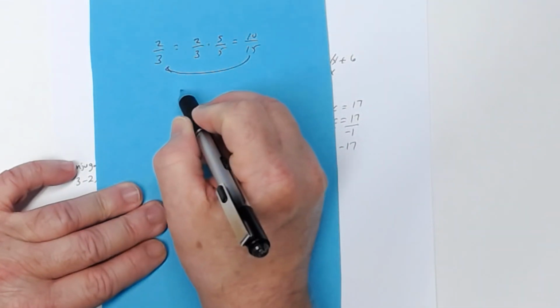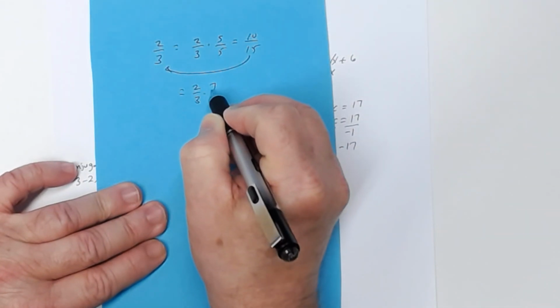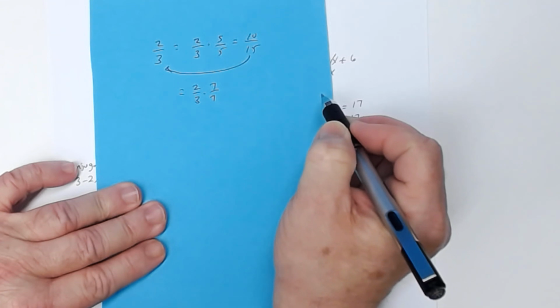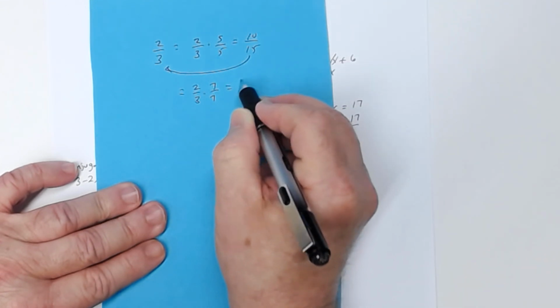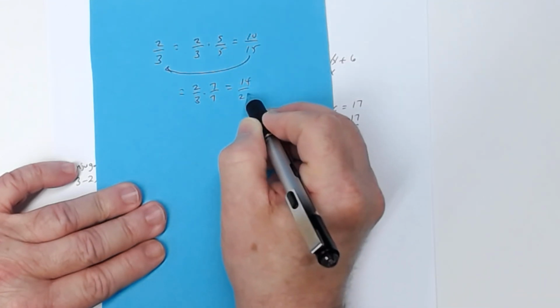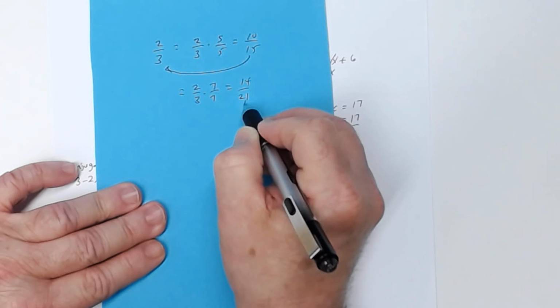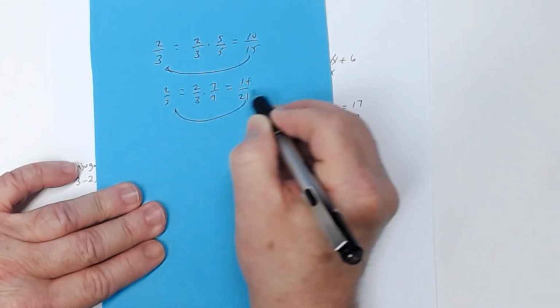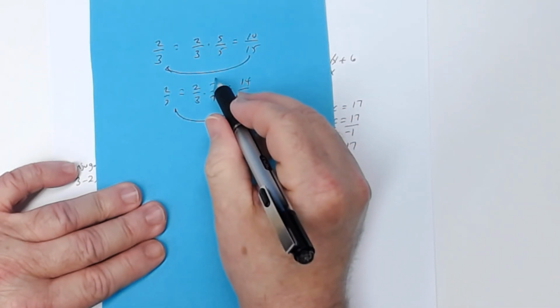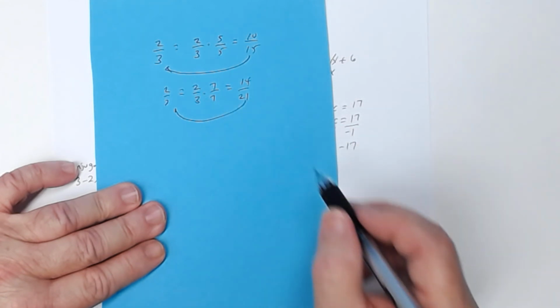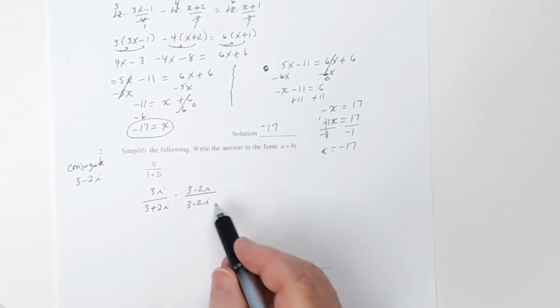So in other words, I could have said 2/3 times 7 divided by 7, like that. 2 times 7 is 14. 3 times 7 is 21. When I reduce, I get 2/3 because they're both divisible by 7. 7 divided by 7 is 1. 1 times 2/3 is 2/3. Right? So that's what you're doing here.